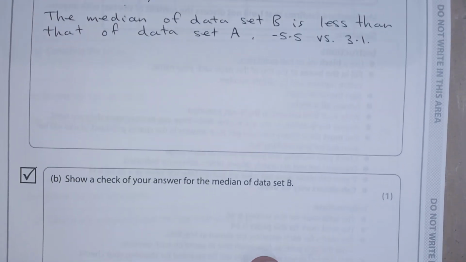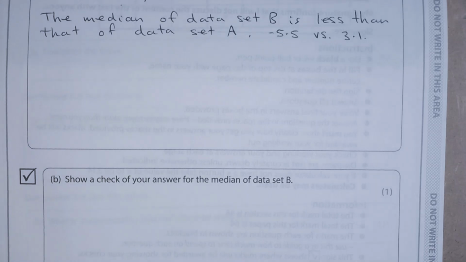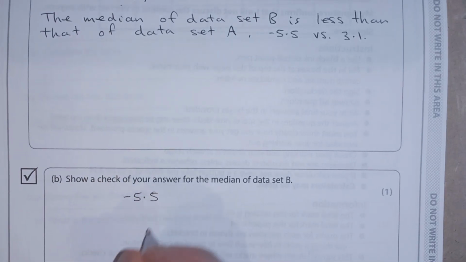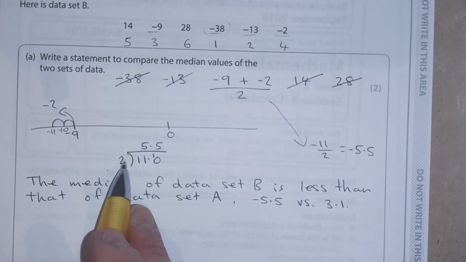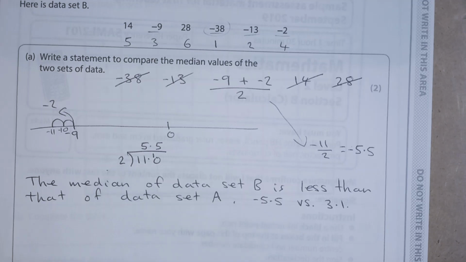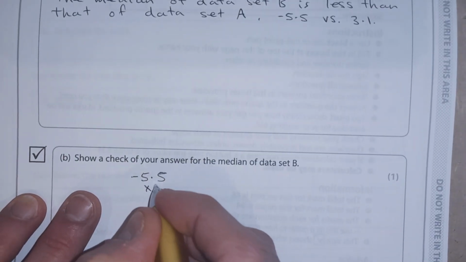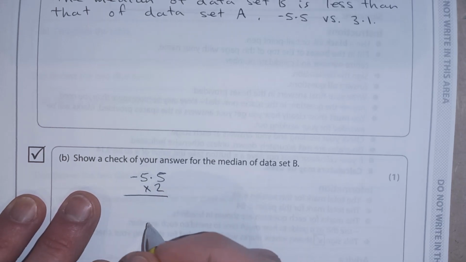Now we've got a second part to this question. Show a check of your answer for the median of data set B. So what I'm going to do for the check is work backwards. So I'm going to say, well, we had minus 5.5. Now to get to that, if you remember, we divided 11 by 2. So we're going to do it in reverse. We're going to do 5.5 times 2.